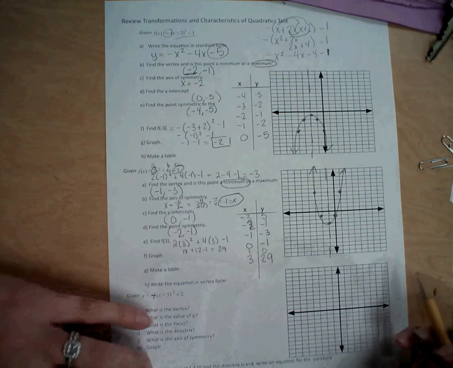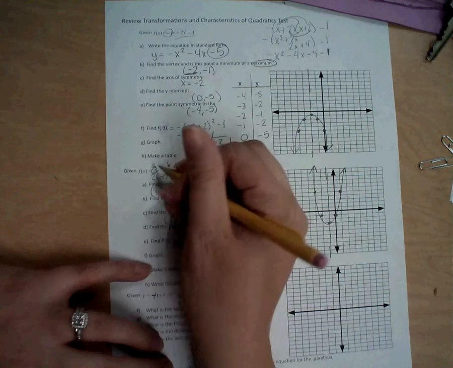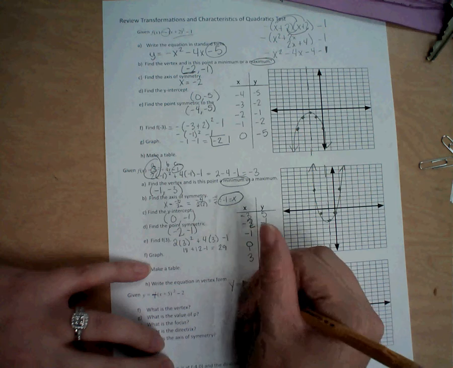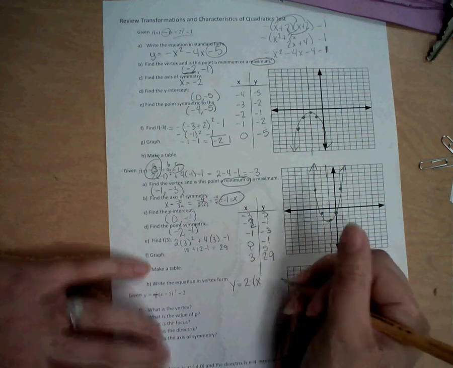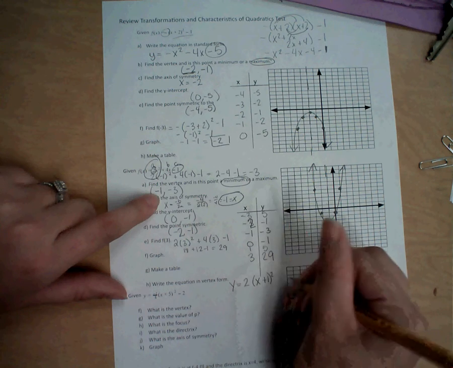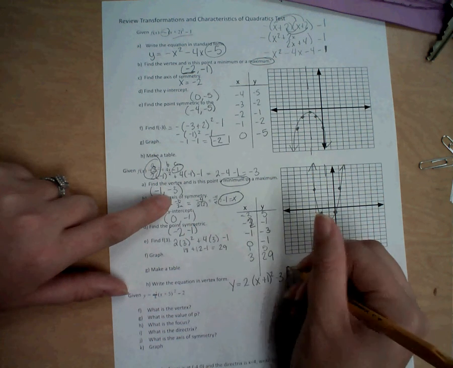Write this equation in vertex form. Well, my a is going to be the same value, so it's still going to be 2. So y is equal to 2, x minus a negative 1, or x plus 1 squared, then my k is negative 3.